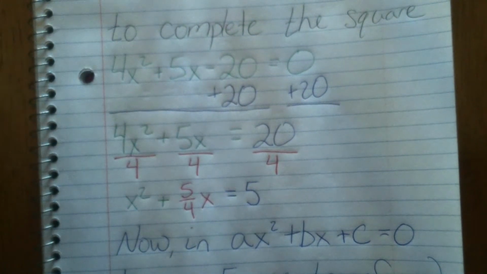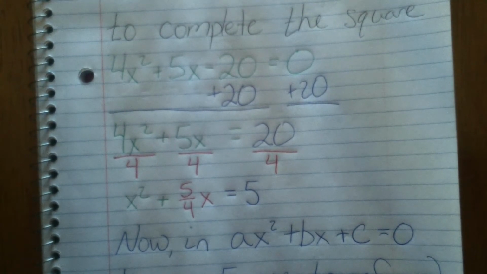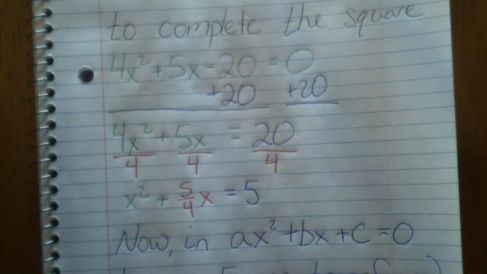Alright, so to complete the square, the first thing I want to do is get my c value. Remember, ax squared plus bx plus c equals 0 is the form that we're in. So what I want to do here is just get rid of the c from the left-hand side of the equal sign. So I'm going to add 20 to both sides of the equal sign. And after I do that, I'm going to get 4x squared plus 5x equals 20.